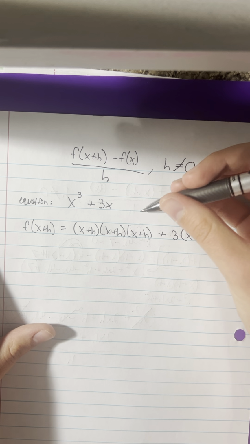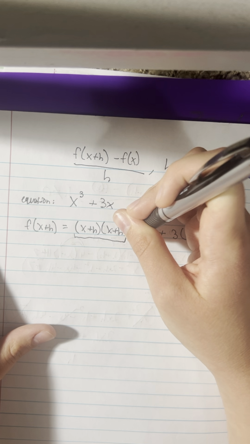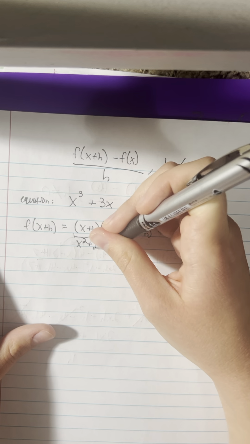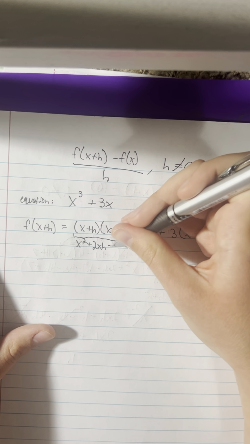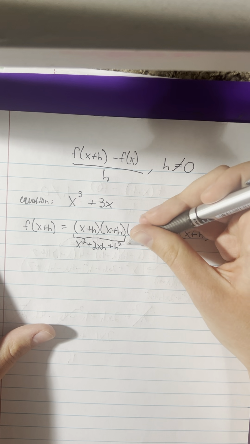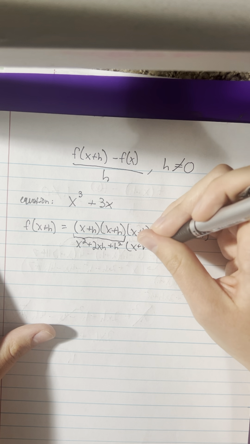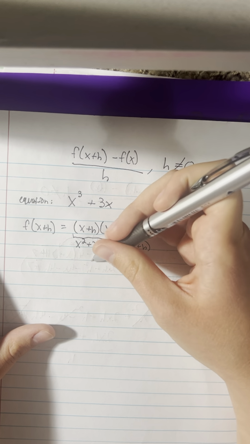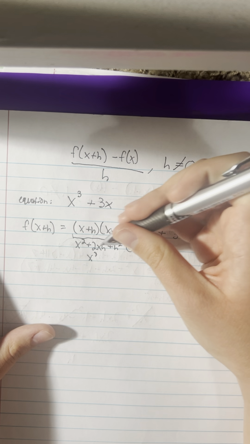So let's just start with x plus h, which we know is x squared plus 2xh plus h squared, and now we have to multiply that by x plus h. So x squared times x equals x to the third.